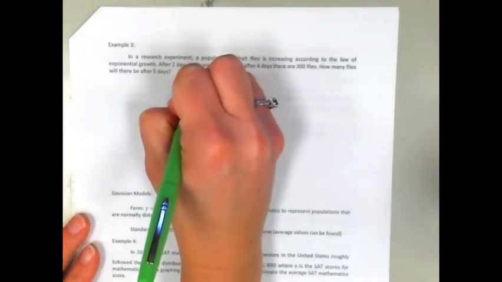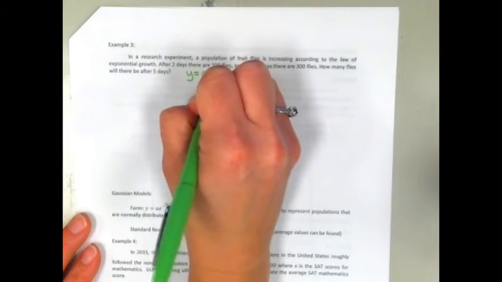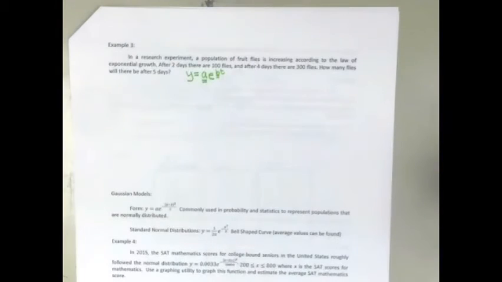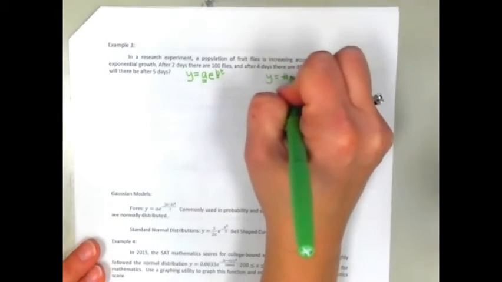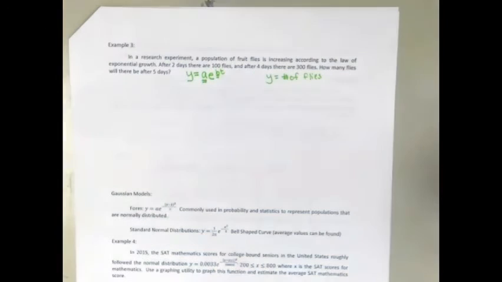Y equals A e to the Bt, right? Power. So for us to be able to find anything, we need to know what our A and our B are, correct? Yeah, okay. Y is going to represent the number of flies. Okay, number of flies. But we have to figure out A and B to be able to calculate what Y is, don't we? Yeah. So how can we calculate what A and B are?